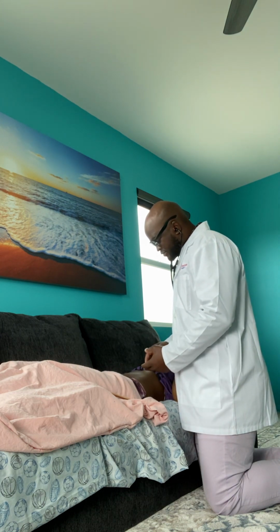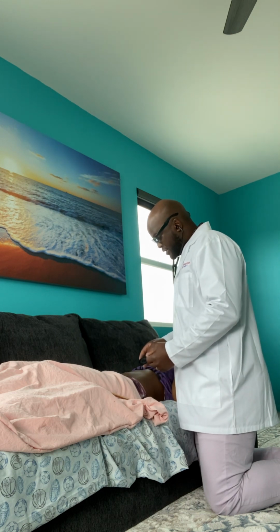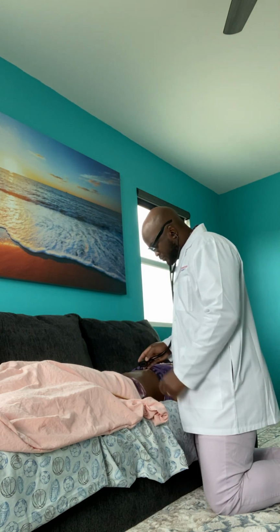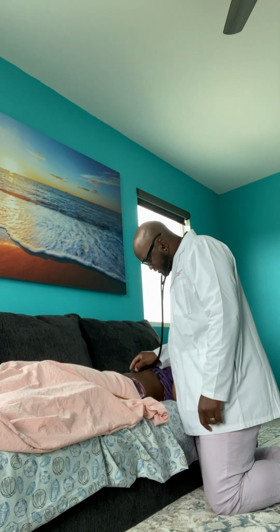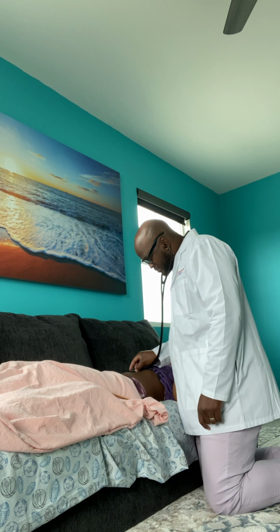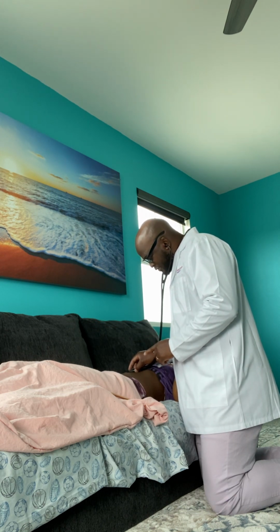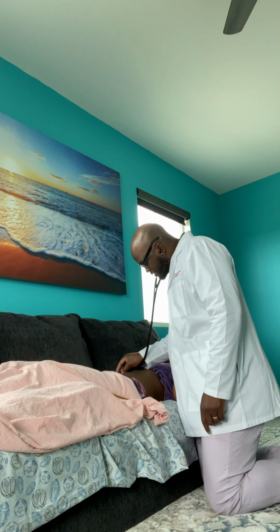After auscultating the bowel sounds, now I'm going to auscultate the arteries in the abdomen, starting with the aorta, which is right above the umbilicus, and you're listening for bruits or any turbulent sounds. The aorta branches off to 2 renal arteries, which are right above the umbilicus, bilateral.